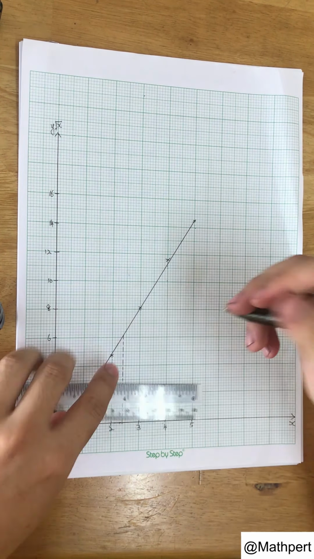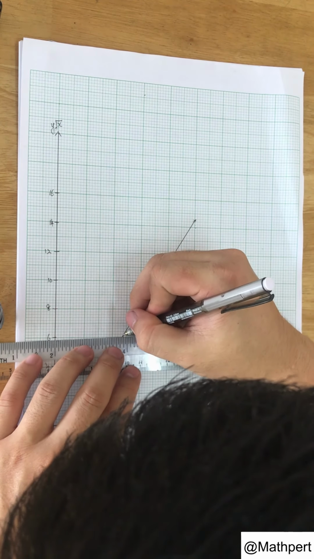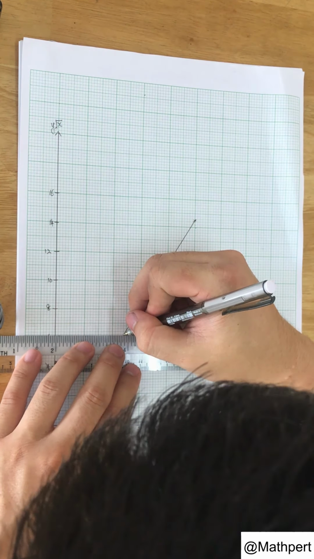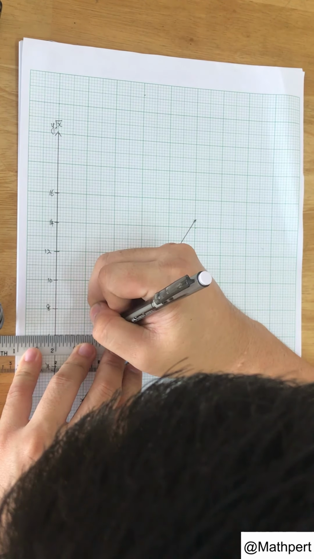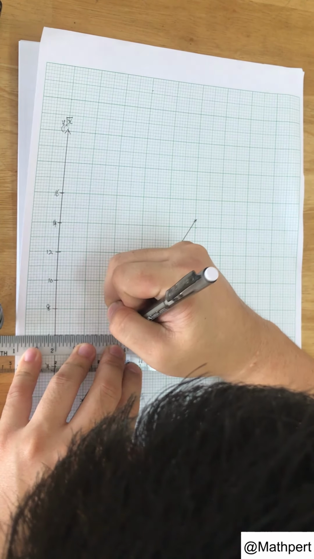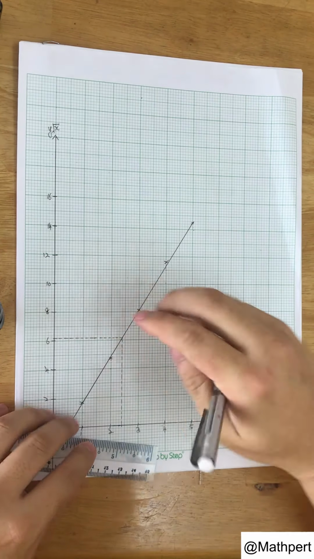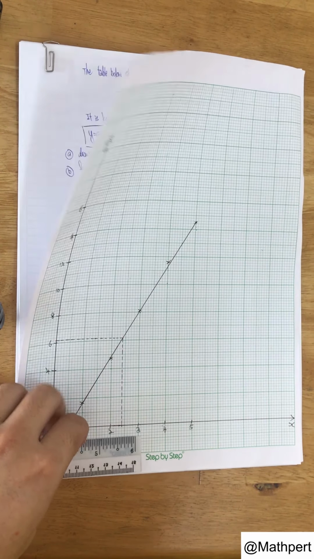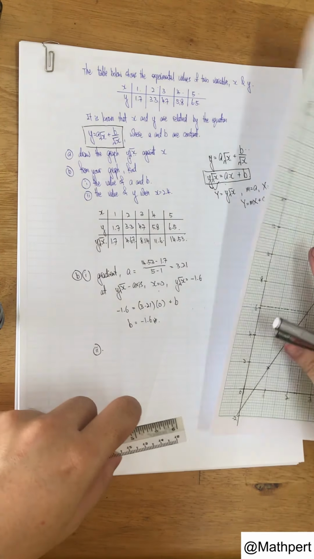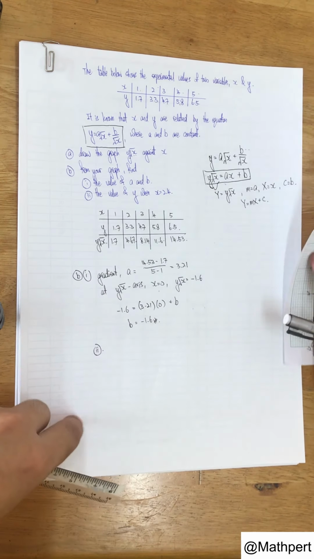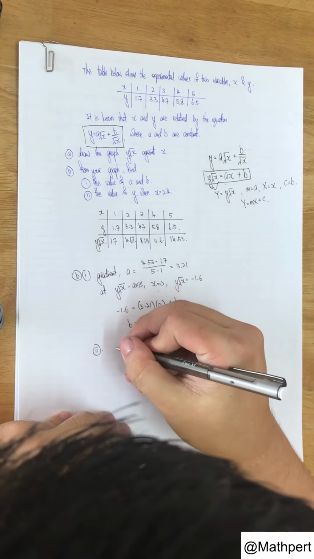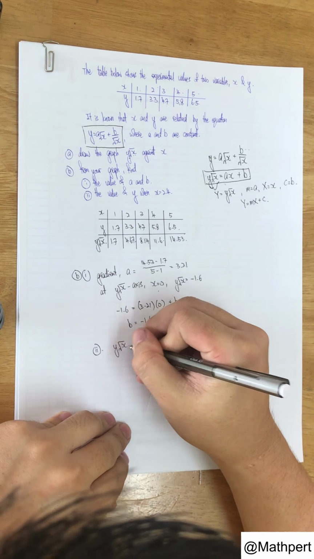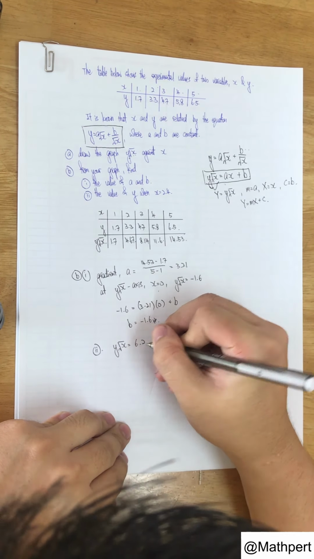When they intersect, draw a line towards the y square root x axis. Then we get 6.2. y square root x equals to 6.2.